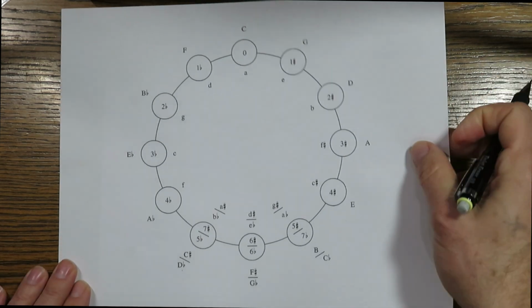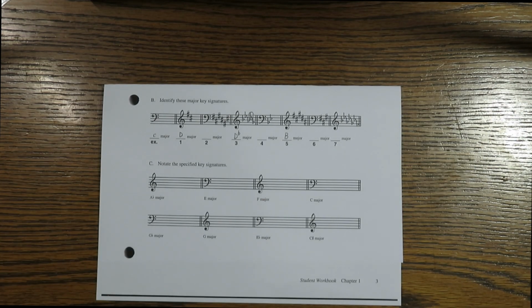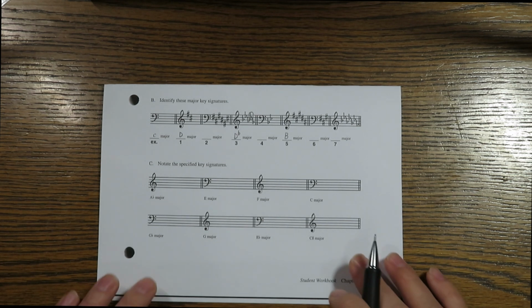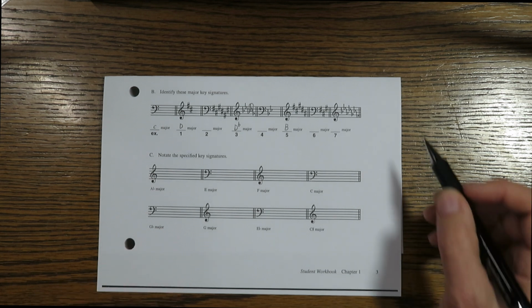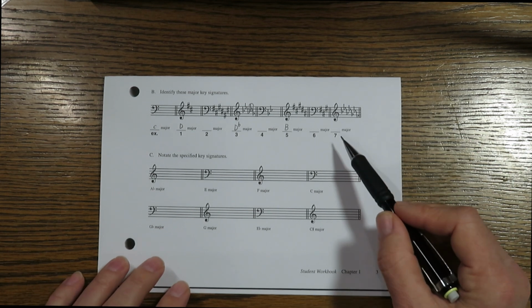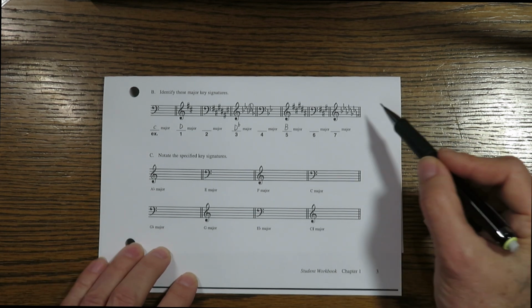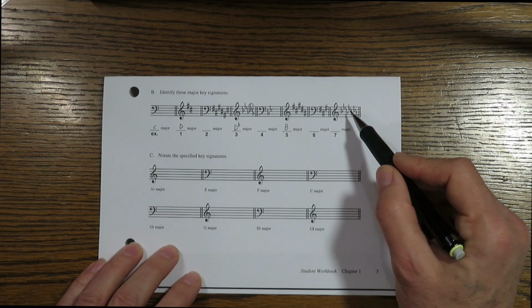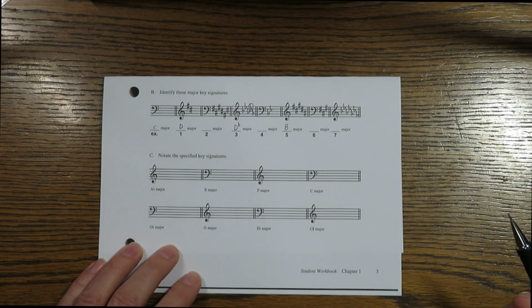So this will help while you're memorizing them. Another good way to memorize them is to learn the scales on the piano. Okay, so let's try our trick again on number 7. This time we have 7 flats. So everything is flatted.